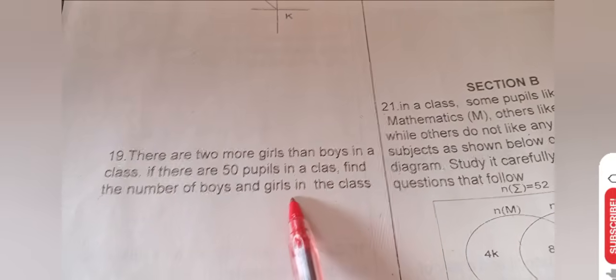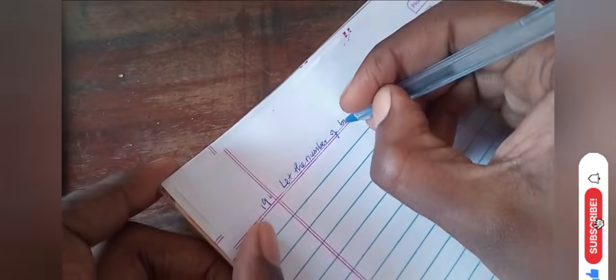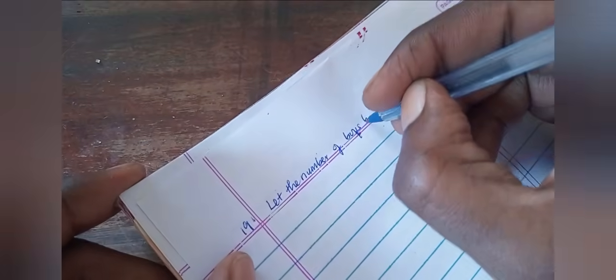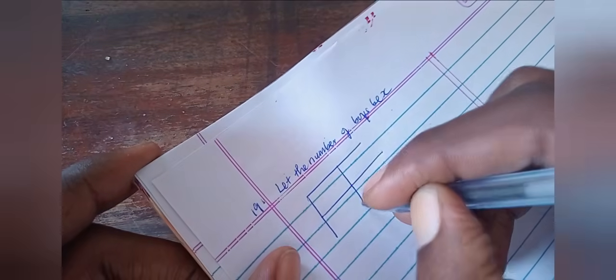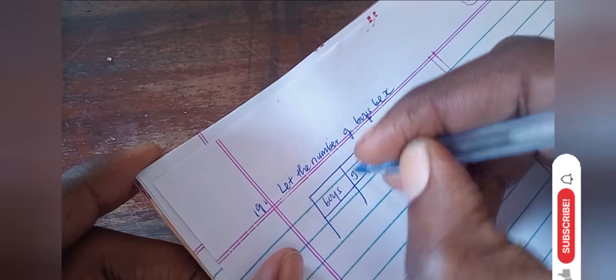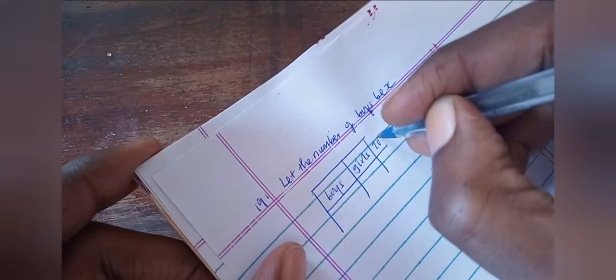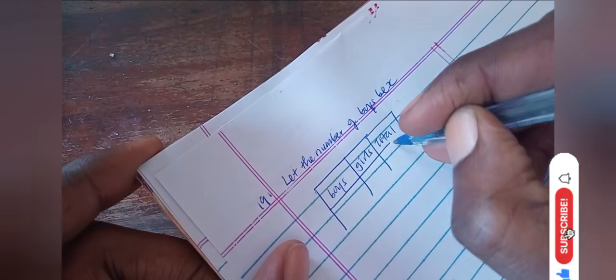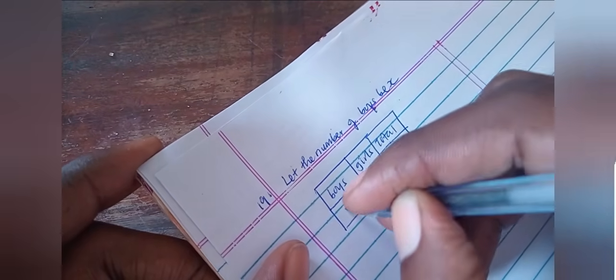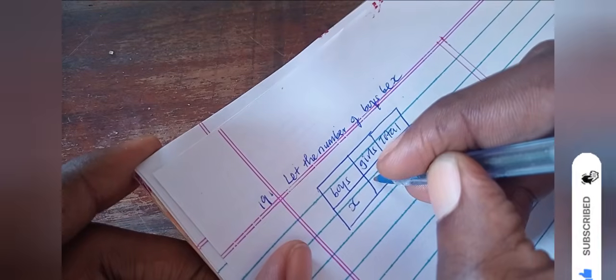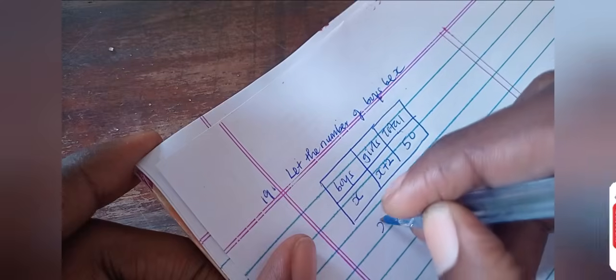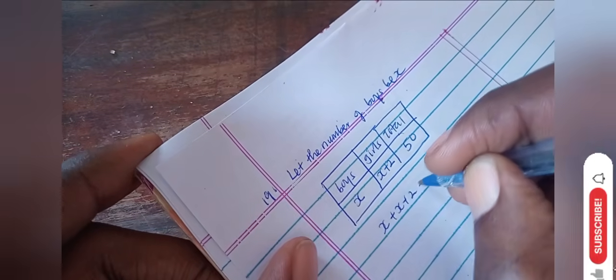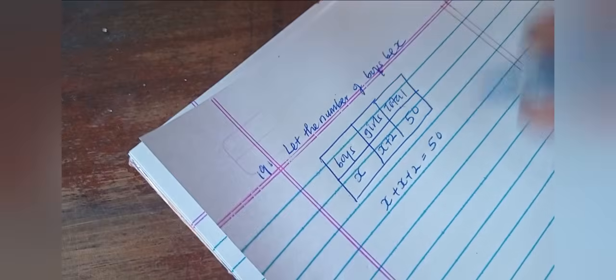You let the number of boys in the class be X. I can organize this in a table: boys, girls, and the total. The boys are X, there are 2 more girls than boys so girls are X plus 2, and the total is 50. So X plus X plus 2 equals 50. I form that equation, which I'm going to solve.